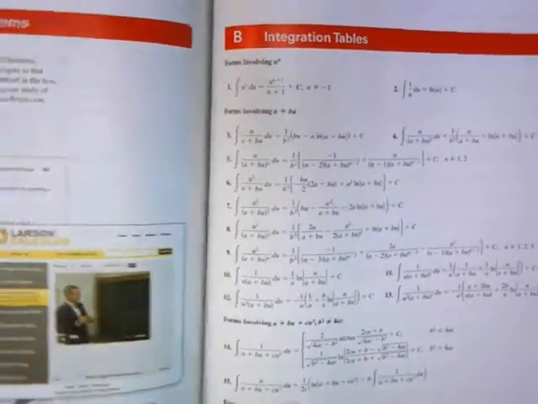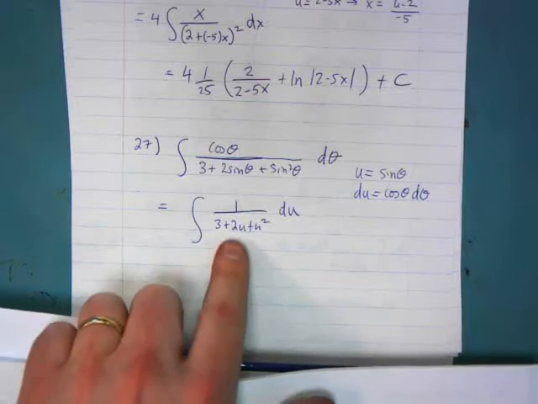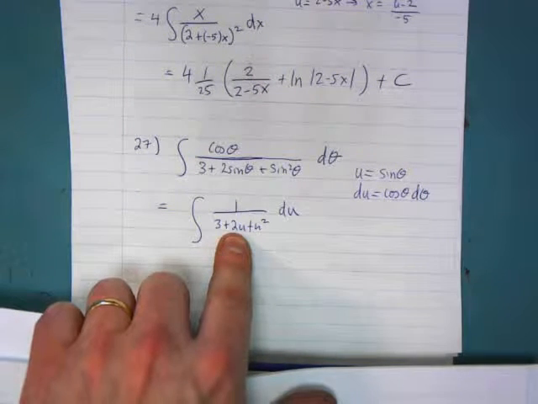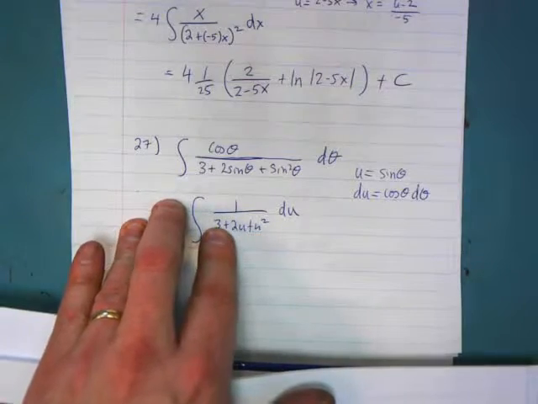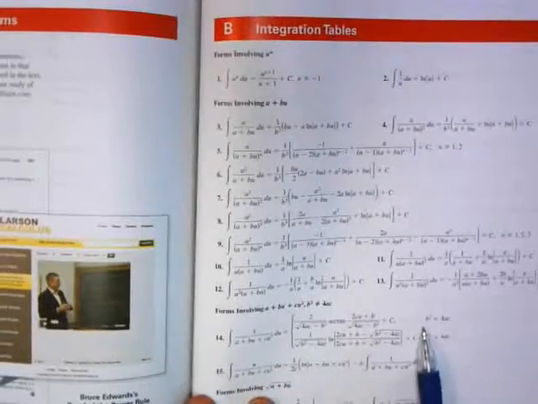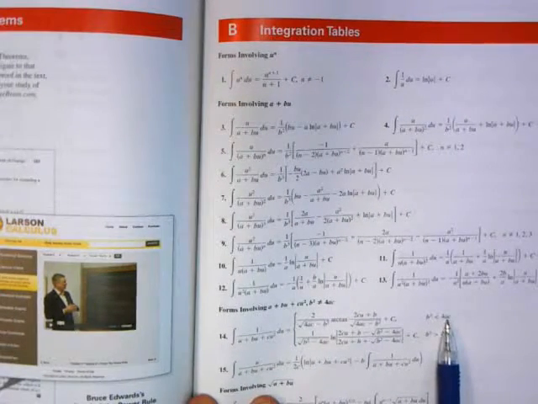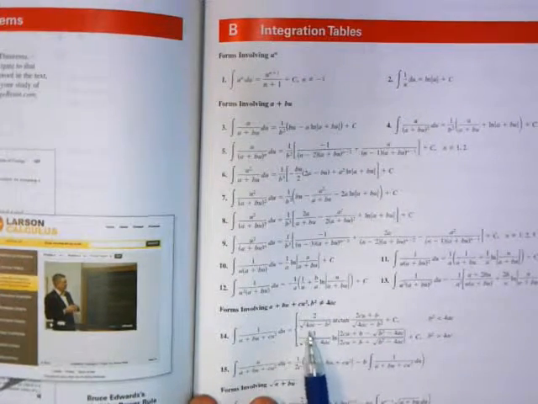So in this case, b squared would be 2 squared, which is 4. 4 would be less than 4 times 1 times 3, 4ac. All right, so we're in the case where b squared is less than 4ac. So we have this answer.